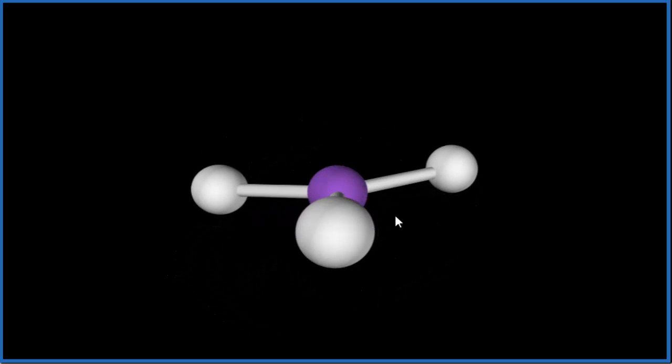You can see it's all in one plane. Since we don't have any lone pairs, this is our molecular geometry. It's also the electron geometry for AlCl3. Let's go back to our Lewis structure.